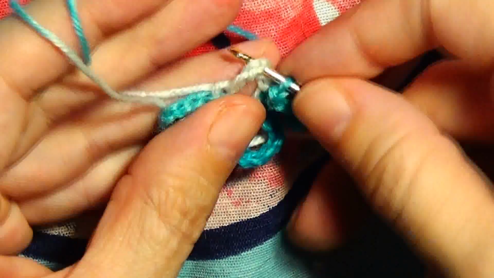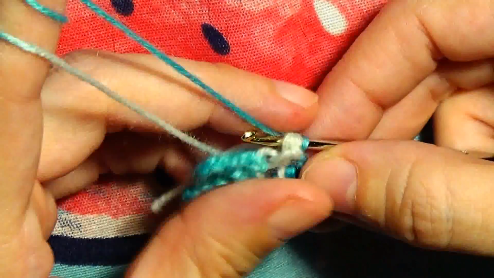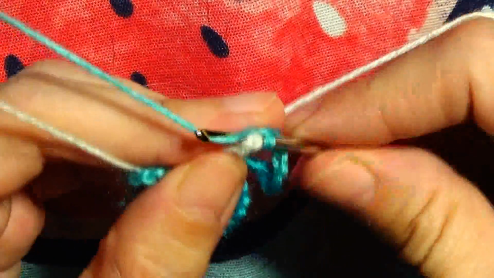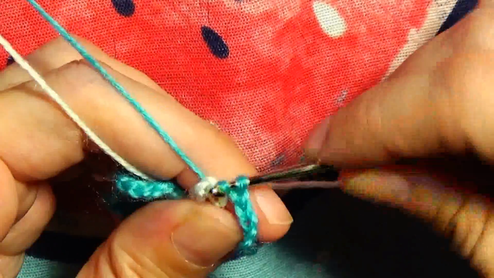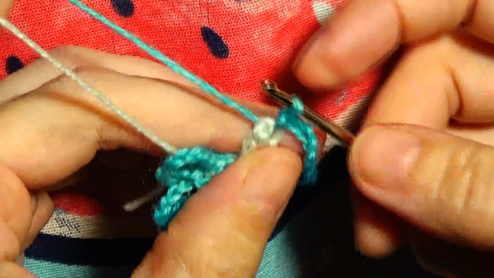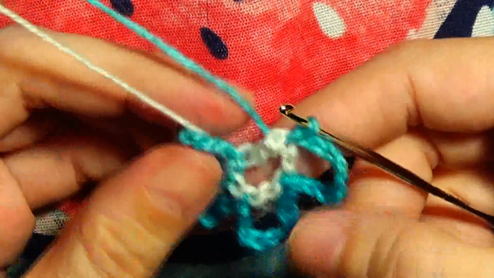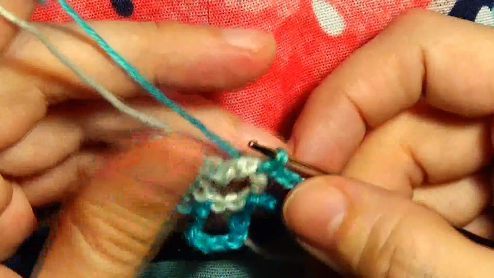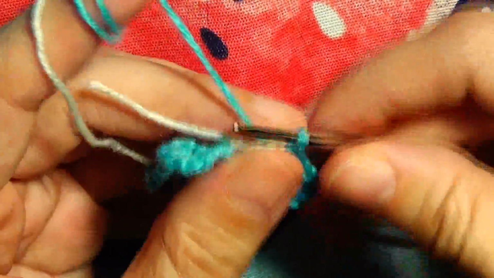I'll put the crochet through the second loop. I grab the cord, take it out through one loop, and then I take it out through the second loop, like this. And again, I will be making the loops.